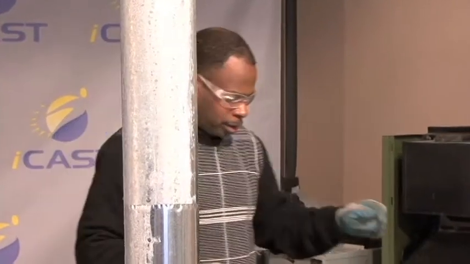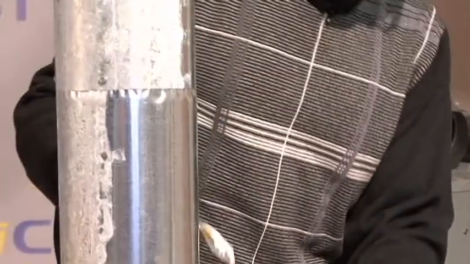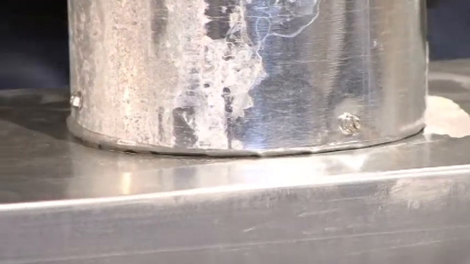Now also what we have is some mastic. Remember I showed you how you seal the ducts together? This is mastic. In the real world, we call it pookie. Pookie, because it's very sticky, it gets on your hands. And so what we do is we seal it around here.